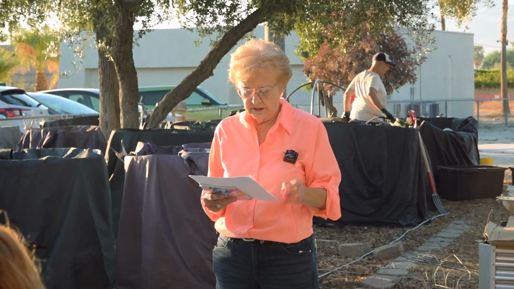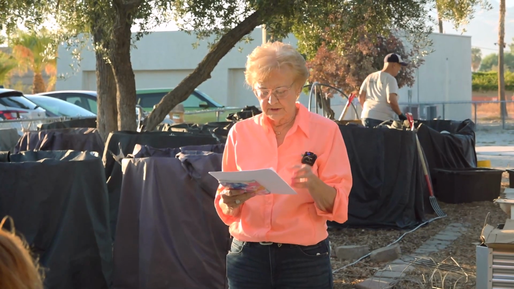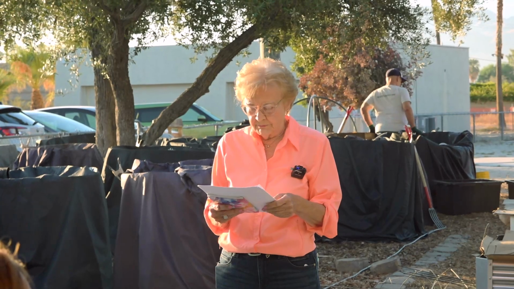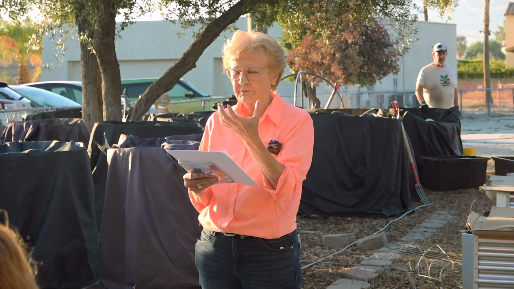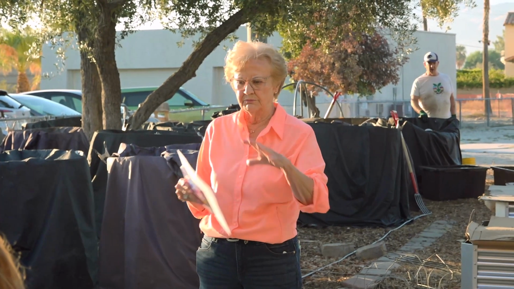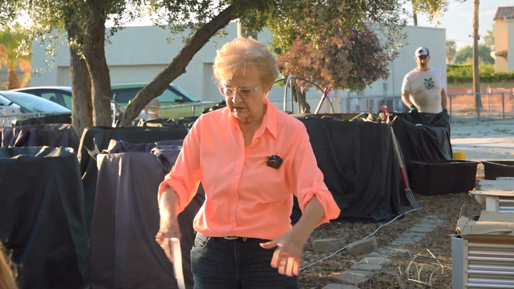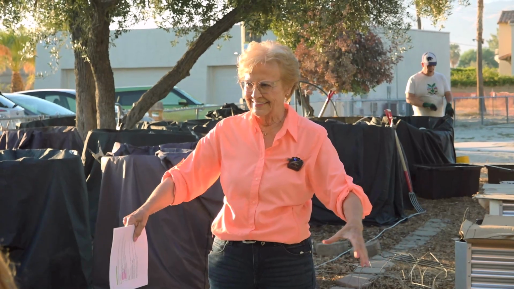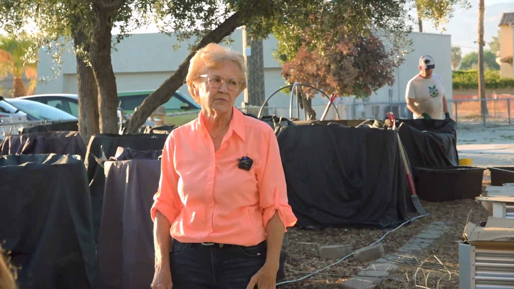And then your B&B, or burlap and balled. Make sure that your B&B is really firm, especially around the roots. So you don't want to pick that up and have everything almost ready to just leave the burlap.